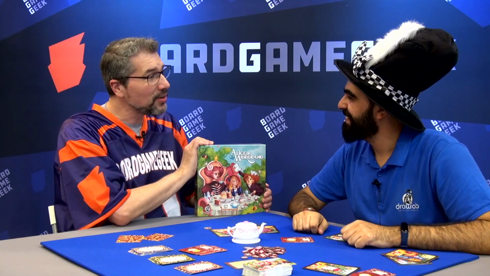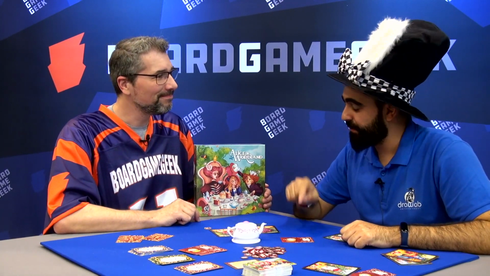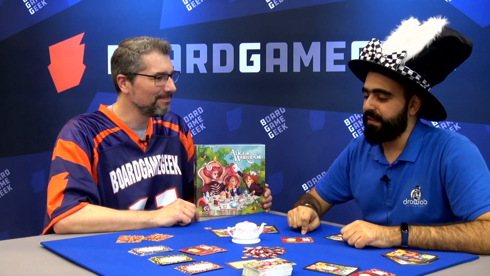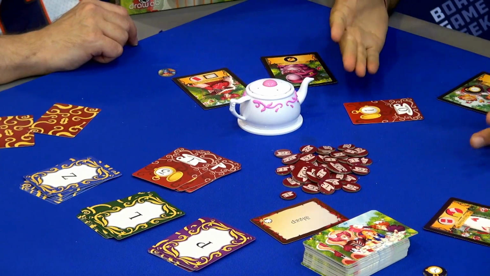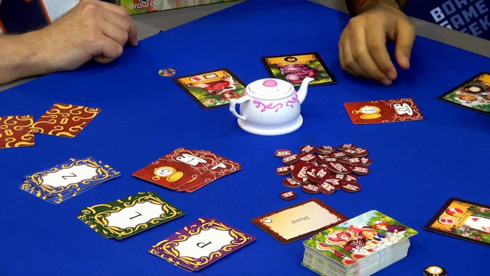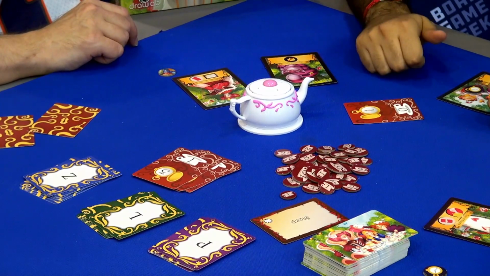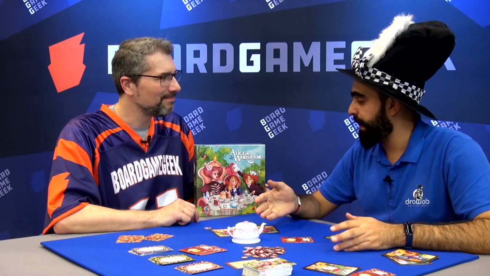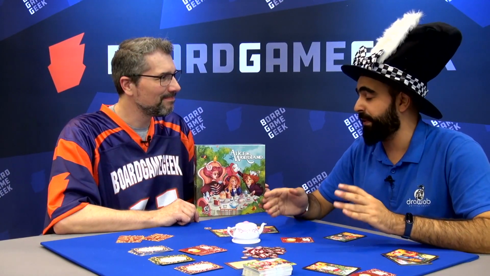Is this available yet? Yes. Excellent. We released it today actually at the SPIEL. You can find it in our booth in Hall 1, stand C137. It's 25 euros and it plays up to 8 players in about 15 to 20 minutes.